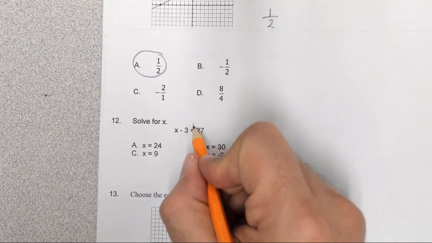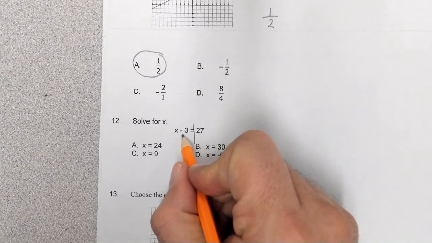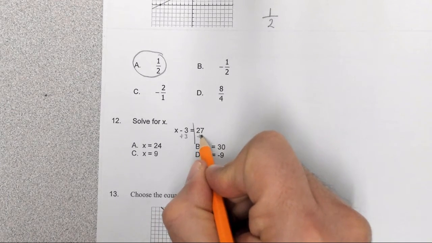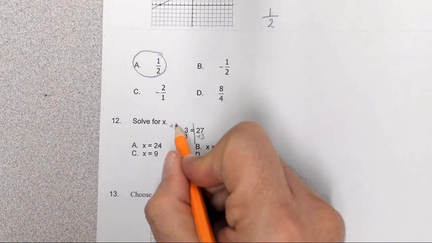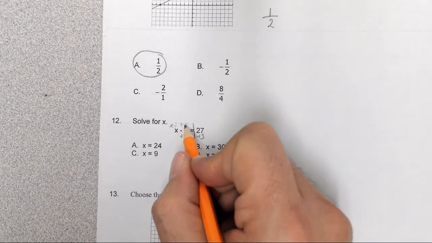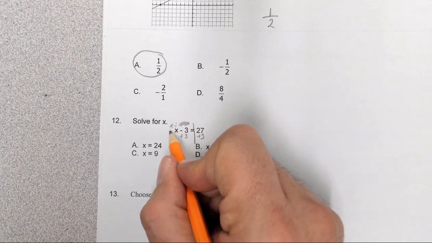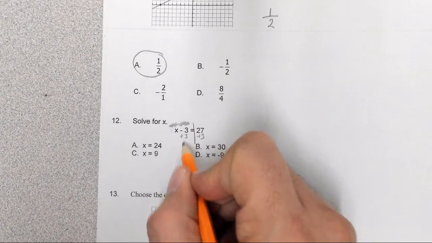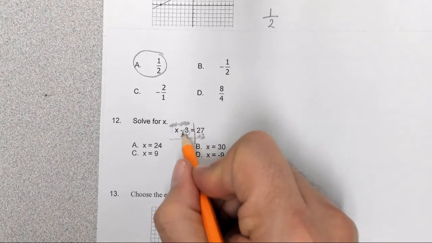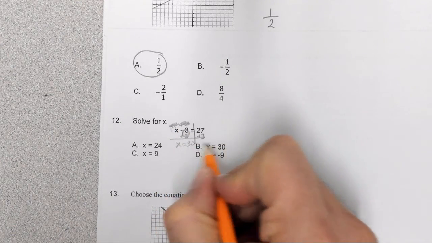Solve for x. In order to solve for x, you got to get rid of that minus 3. The opposite of minus 3 is plus 3. And again, I tell my kids to put multiply, divide on top of the letter, plus or minus on top of the number. It's already minus, so you just add 3 to both sides. There's no number here, so you don't have to worry about multiplying or dividing anything. There's only 1. These cross out. X equals 30.